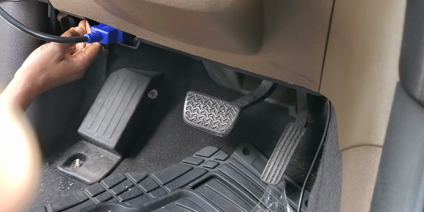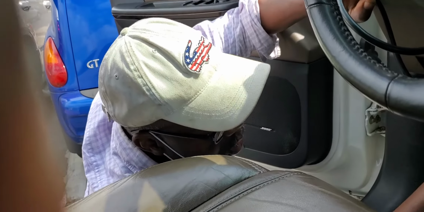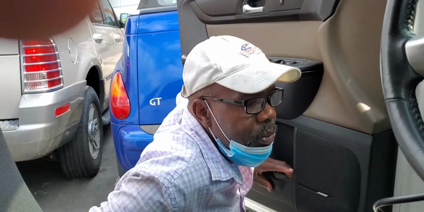Okay. So I'm gonna try to get the tools, open this, go inside, look if there is an adjustment, and we adjust it. If not, maybe the whole pedal has to be replaced. Okay. You can pause.